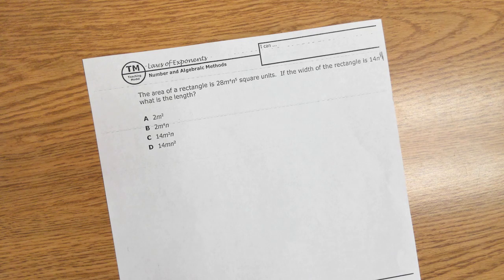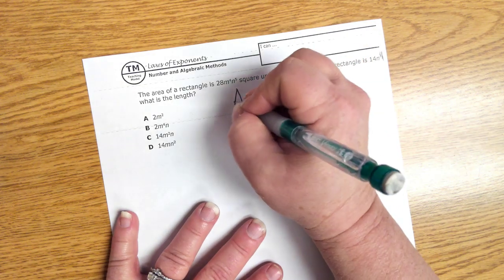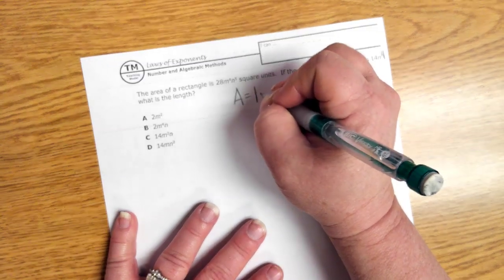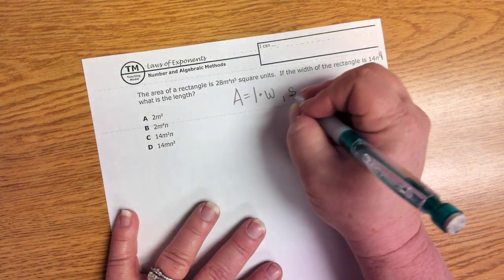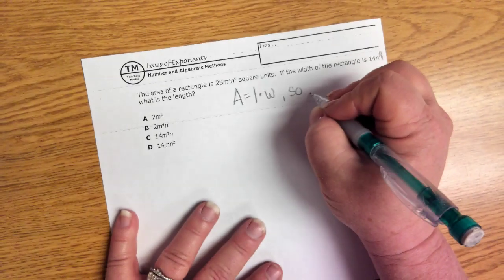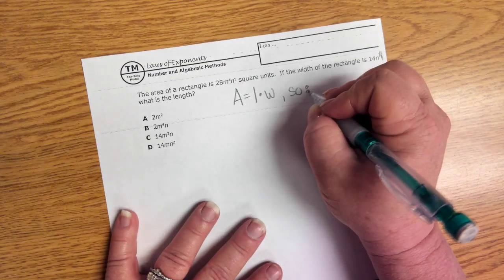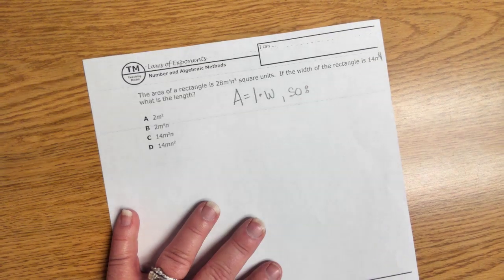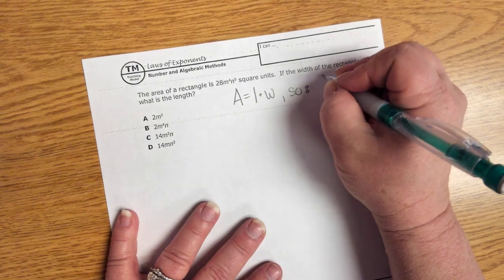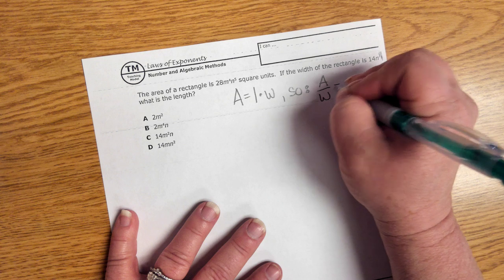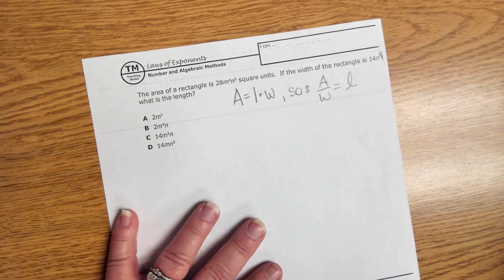Well, let's see here. We know that area is equal to length times width, correct? Yes. So, if I need to know the length, I need to solve for length, right? I can divide both sides by what? W, and I will get A over W is equal to length, right?